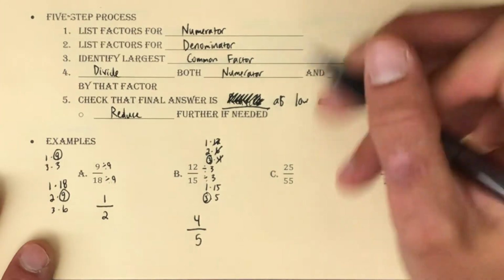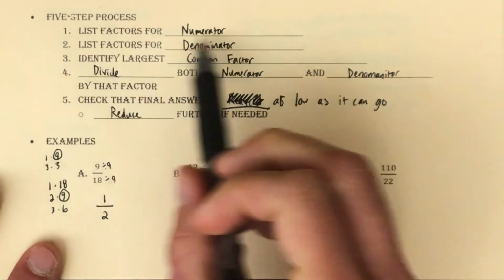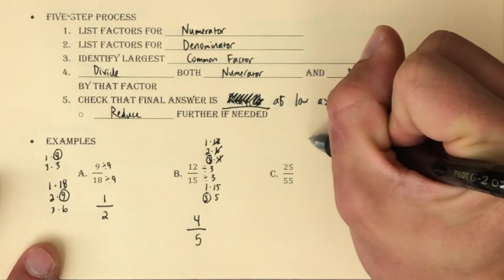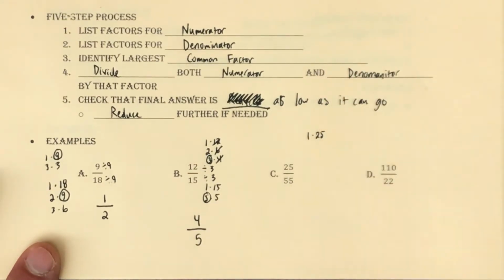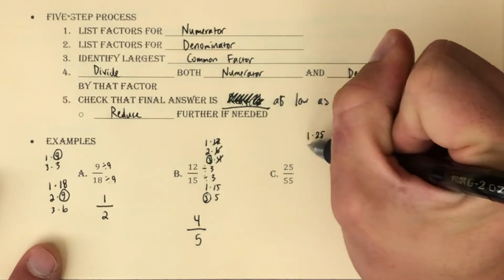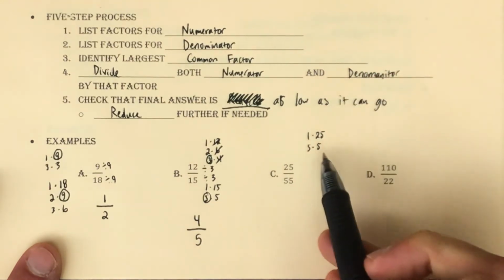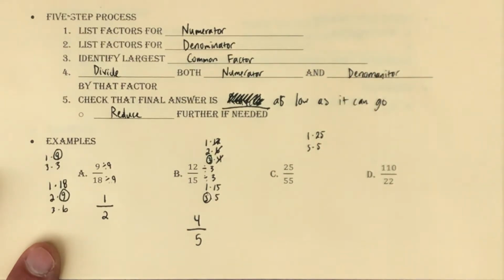So factors of 25 is where I start because I want to list the factors of the numerator. So 1 times 25, 2 doesn't go in, 3 doesn't go in, 4 doesn't go in, and 5 times 5. Well, I've hit a number that's already in my list, so that's complete.